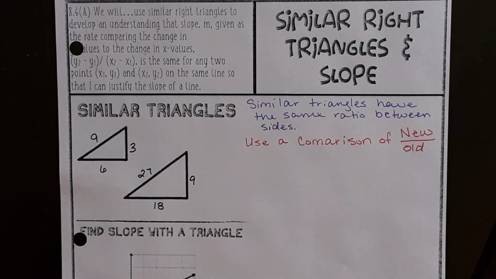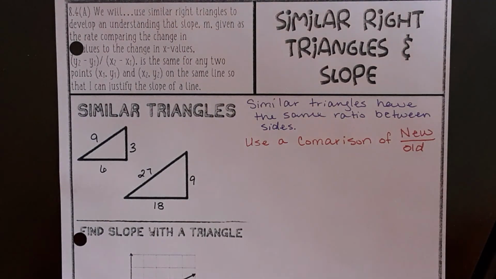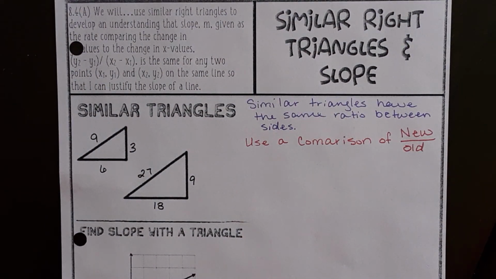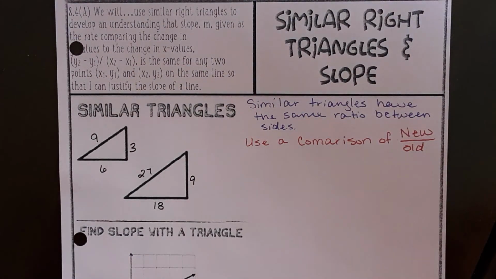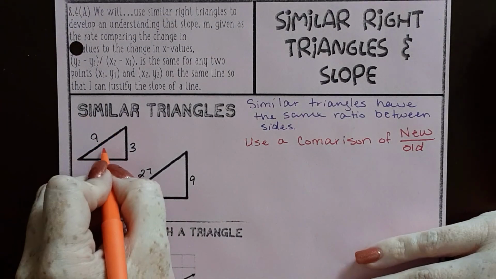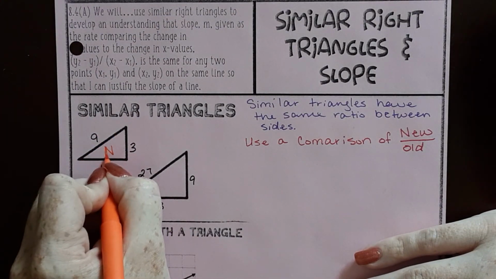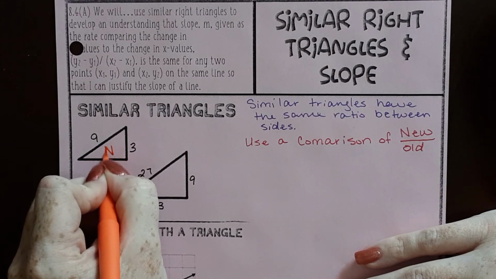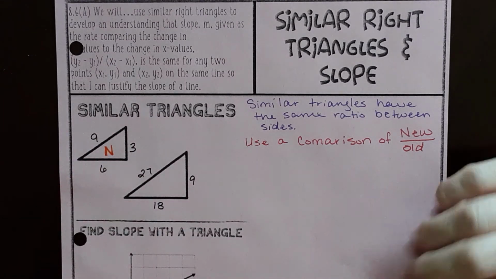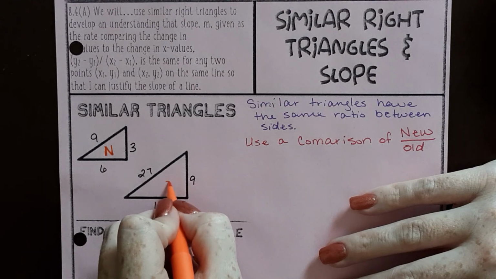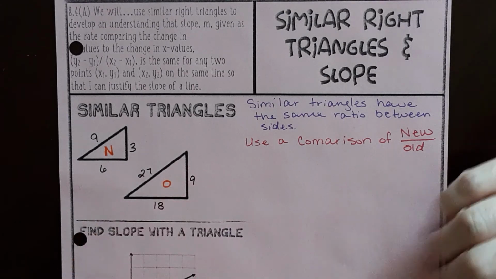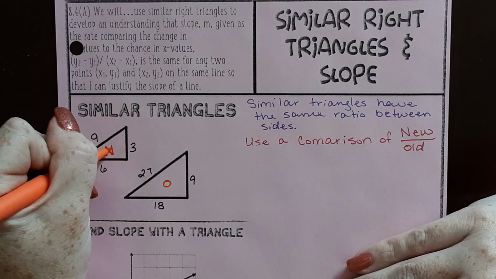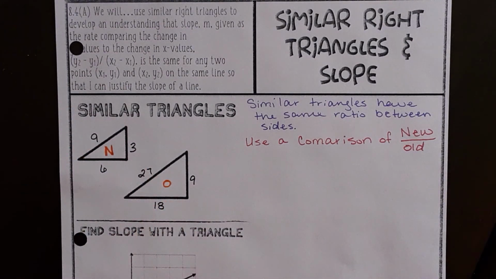Okay, so we're going to pick a triangle to be our new triangle. I'm going to pick the smaller one as my new triangle. New. And I'm just going to mark it with an N. And my old triangle, I'm going to mark with an O. Okay. And so we're going to set this up in a comparison ratio.